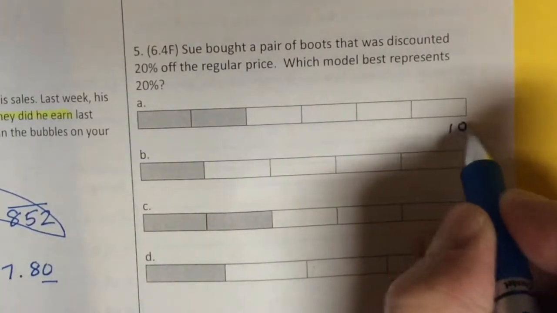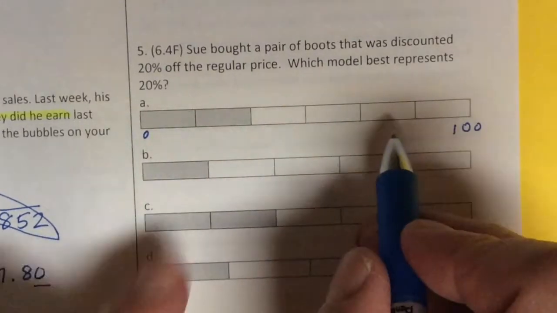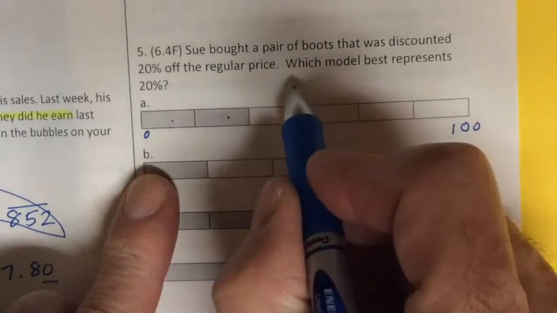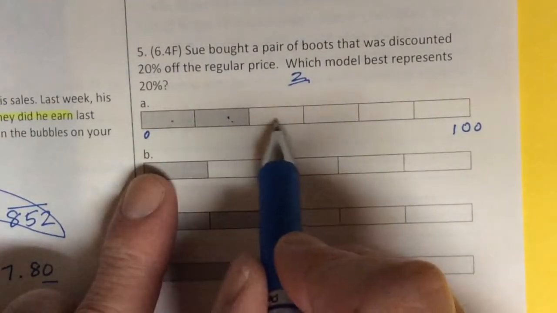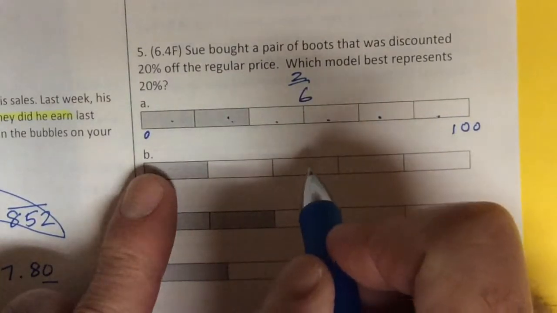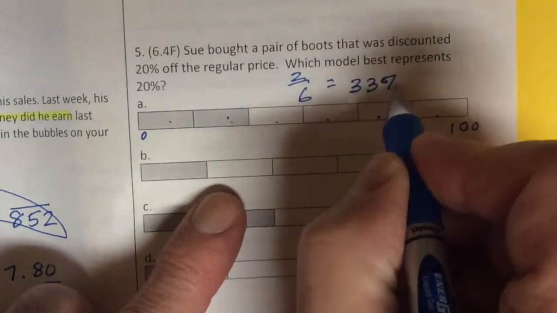This is 100%, this is 0%. If you look at this fraction, it is 2 out of, and the total you should count first, 1, 2, 3, 4, 5, 6. 2 out of 6. And if you change that to a percent, that is 33%.